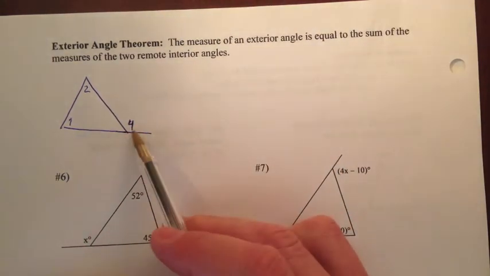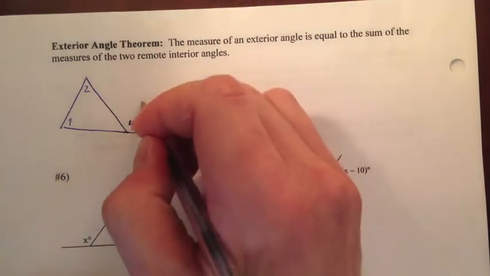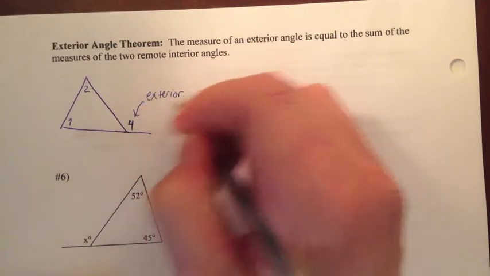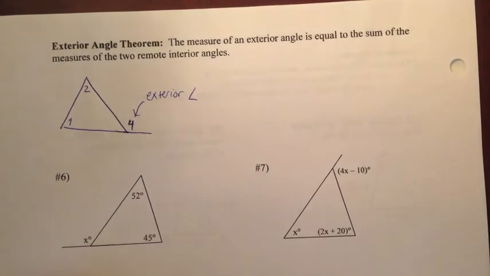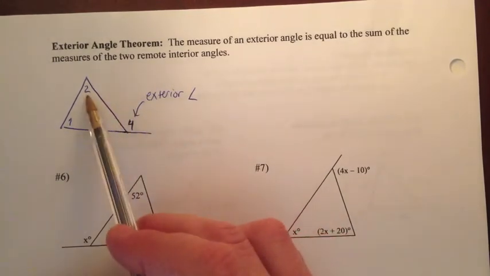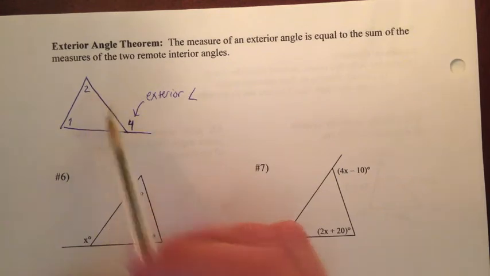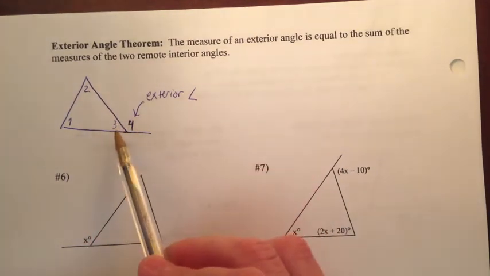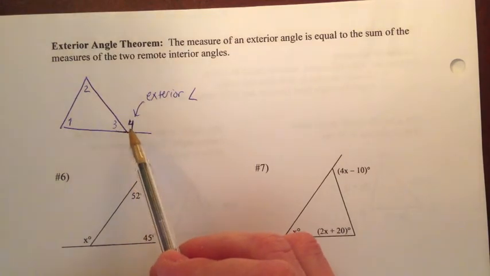Angle 4 is outside of the triangle, so we call that an exterior angle, which is just an outside angle. So that's exterior. Now 1 and 2 are interior, and so is, if I want to say, here's angle 3. Angle 3 is also interior.